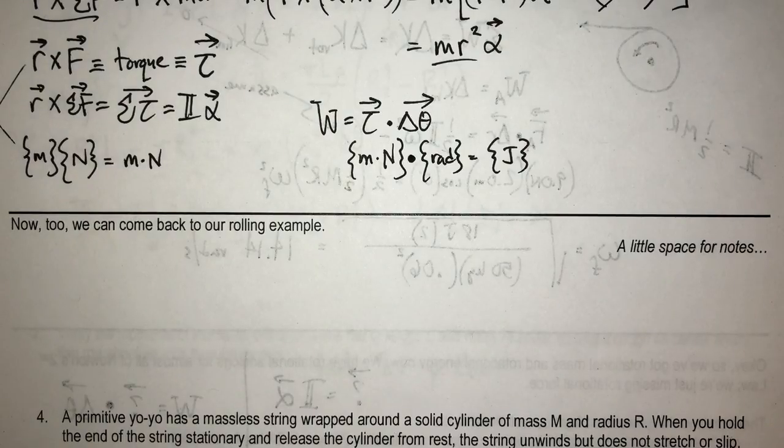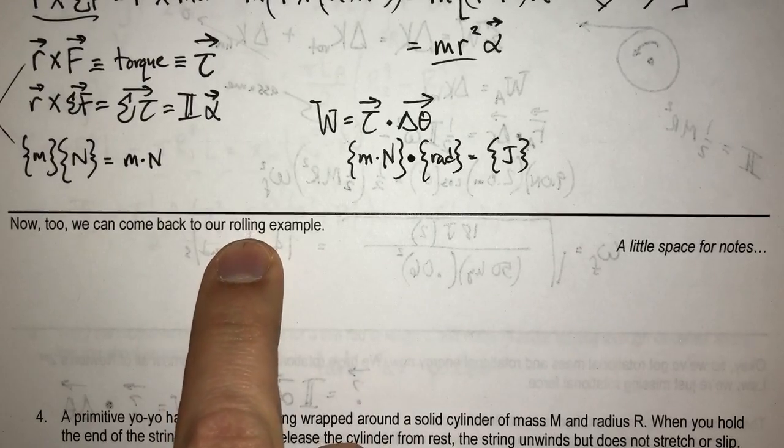And I'm going to attach a formula sheet that goes through and lists different formulas for linear motion, rotational motion, and the combination, rolling.